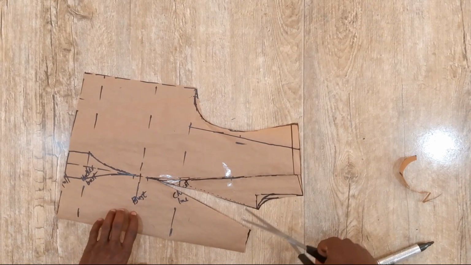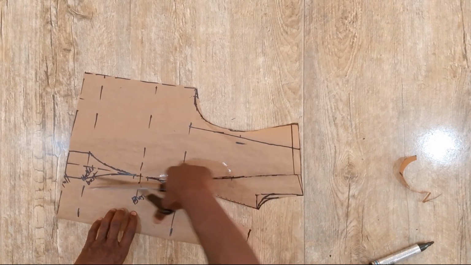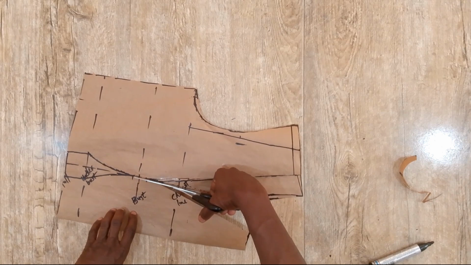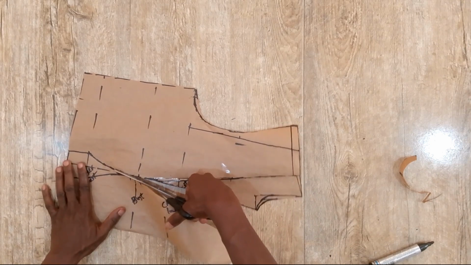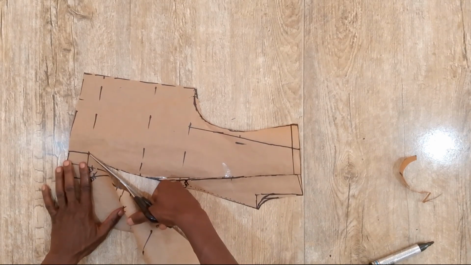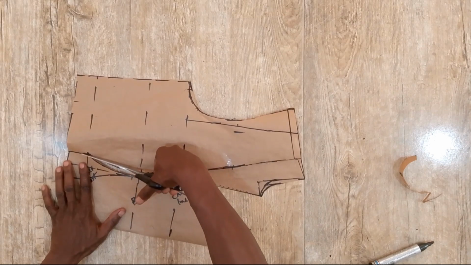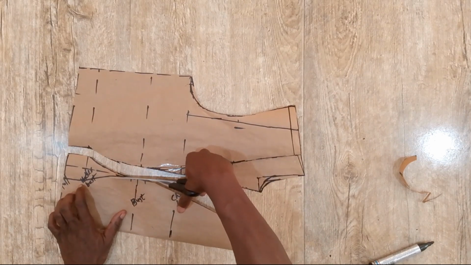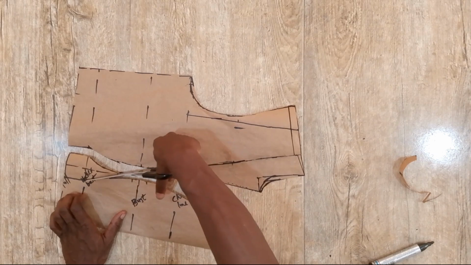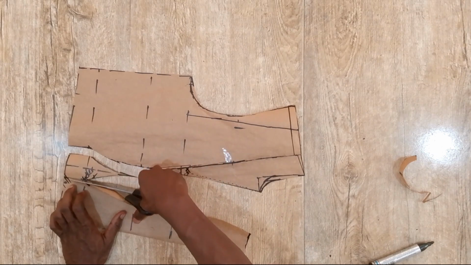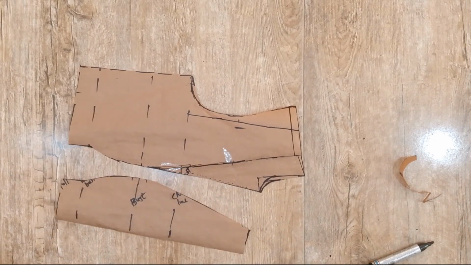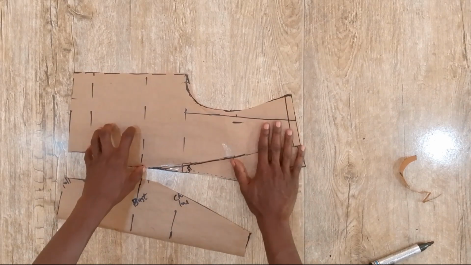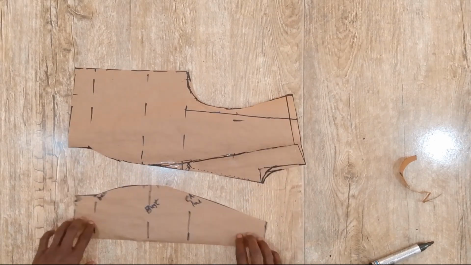So now, the next thing for us is cutting the pattern through. So we are done with the pattern, the first stage.